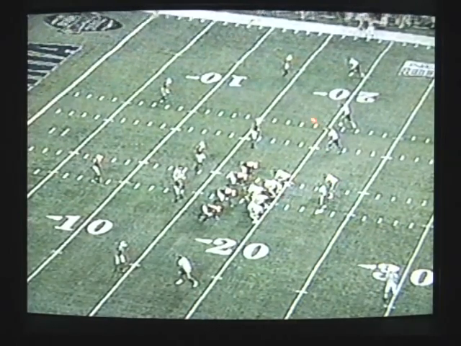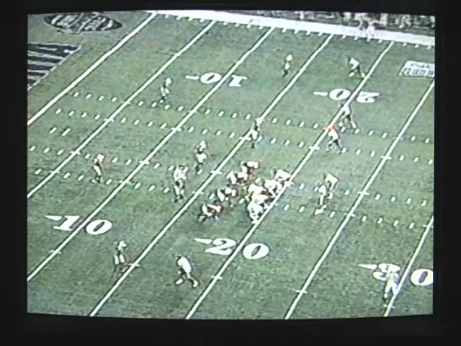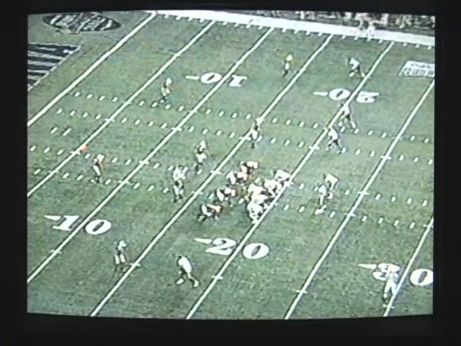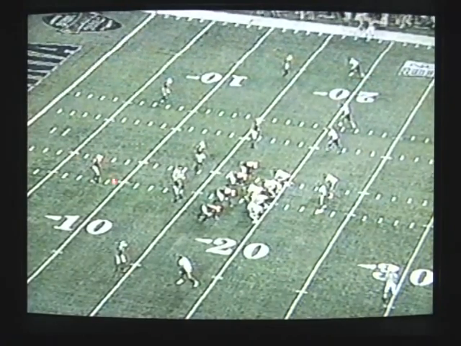The bubble, you'll see how the play side bubble, or the backside bubble, which we talked about, affects the free safety.